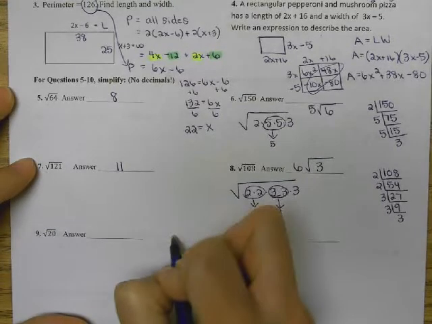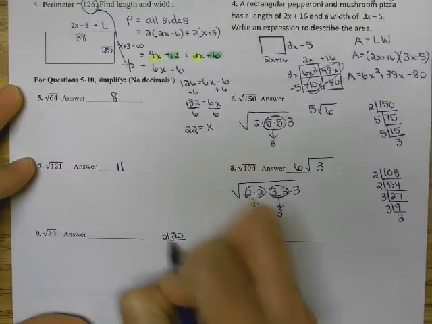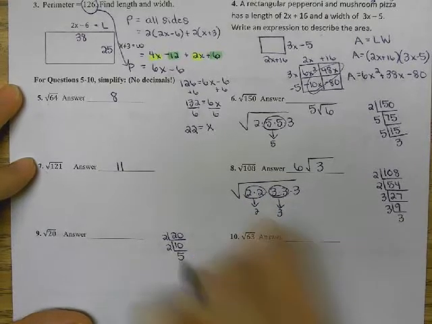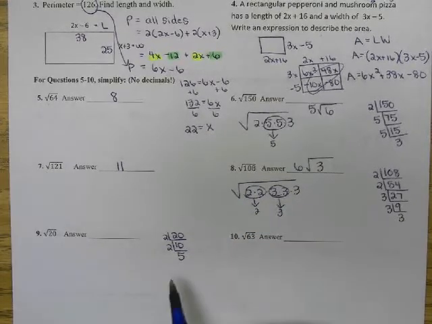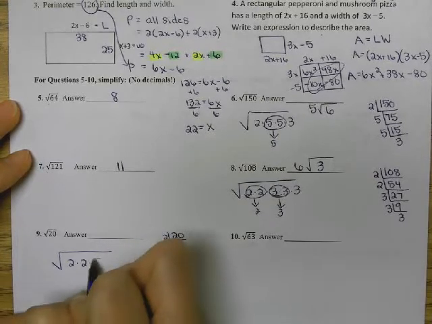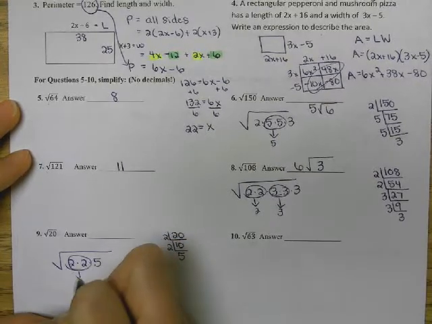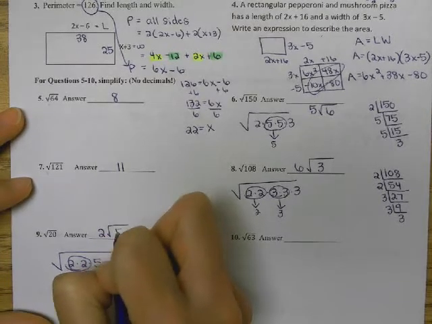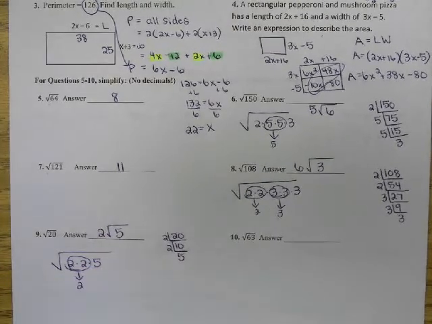Okay. All right, so 20 is even, so I'm going to start with a 2. 10 is still even, so I'm going to divide by 2 again, and I get 5. Well, 5 is prime, which means I have 2 times 2 times 5. I circle my pair. That's what's going outside, and whatever I didn't circle stays underneath.